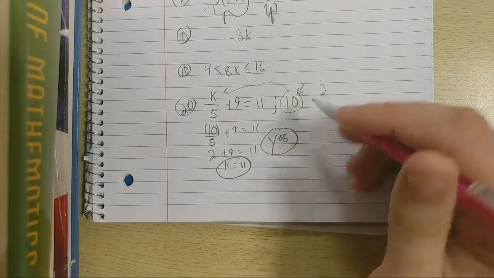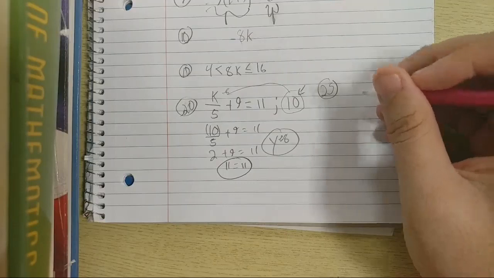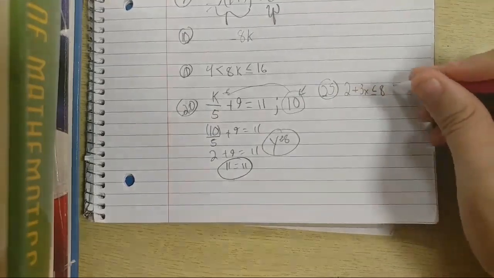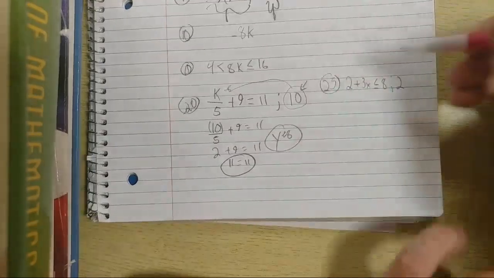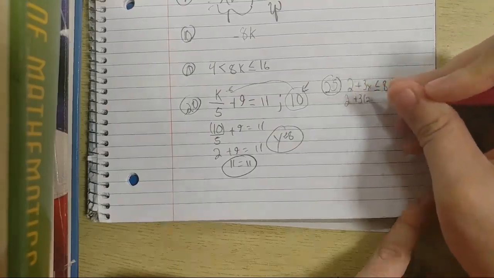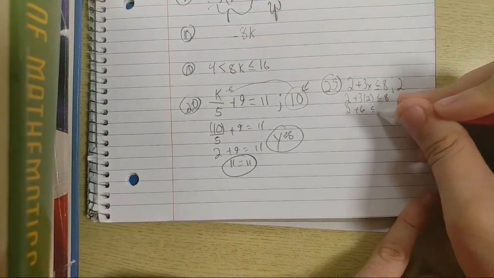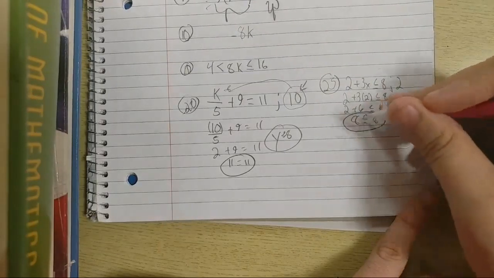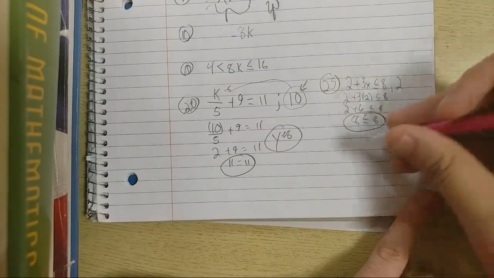I'm going to do one more. Let's do 25. So that's 2 plus 3x is less than or equal to 8. I apologize. So we're going to check if 2 is a solution. So notice this is an inequality, so it's not like normal. So 2, we're going to plug it back in. So 2 plus 3 times 2 is less than or equal to 8. 2 times 3 is 6. 2 plus 6 is less than or equal to 8. 6 plus 2 is 8. 8 is less than or equal to 8. Well, they're actually equal, and that's okay because the original problem had less than or equal to. So this is also a yes.